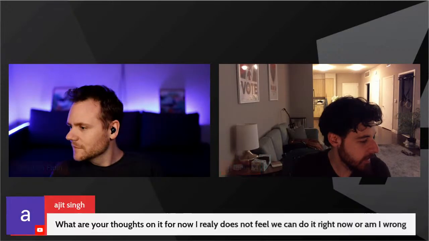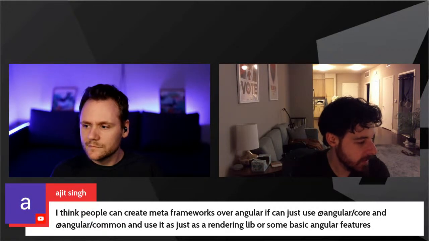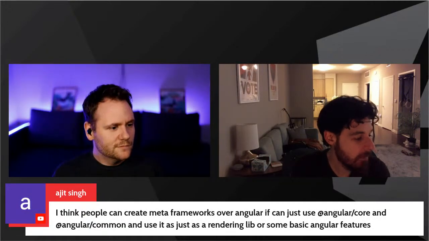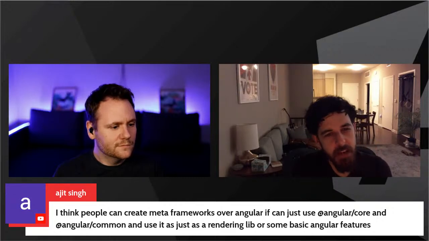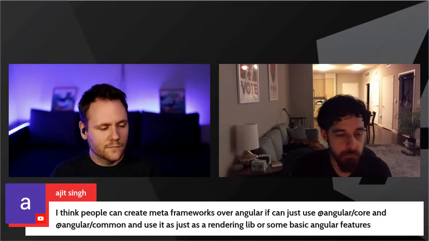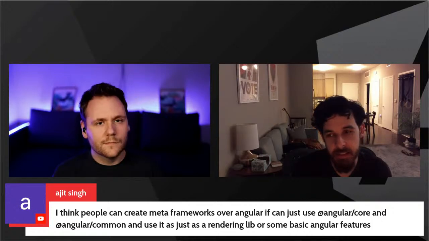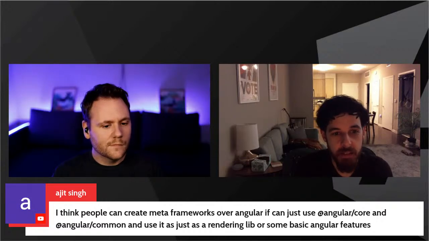So Ajit asks, they say, I think people can create meta frameworks over Angular just using Angular core and common and use it just as a rendering library with some basic Angular features. I don't know if that's true. Right? You can certainly build libraries on top of Angular. You can build components and utilities and things like that. But you're still writing Angular templates, right? Dependency injection is still in there, right?